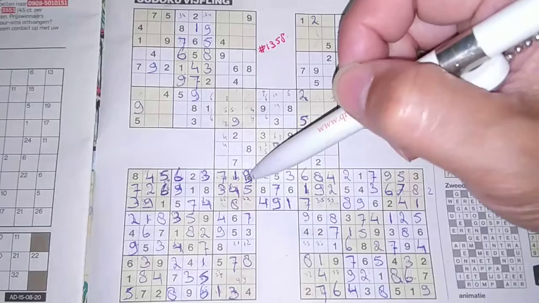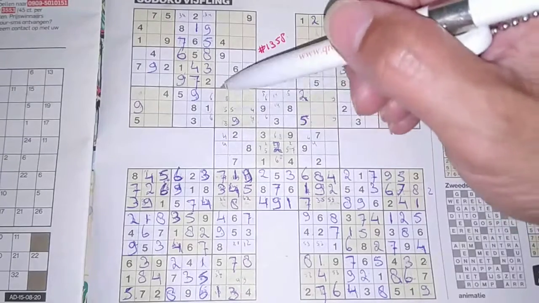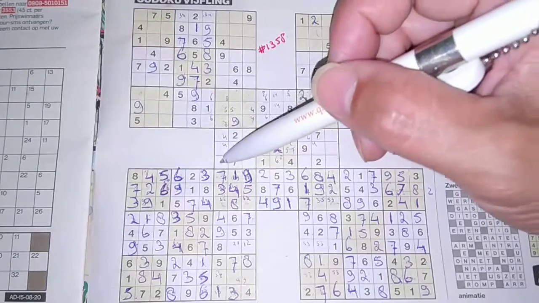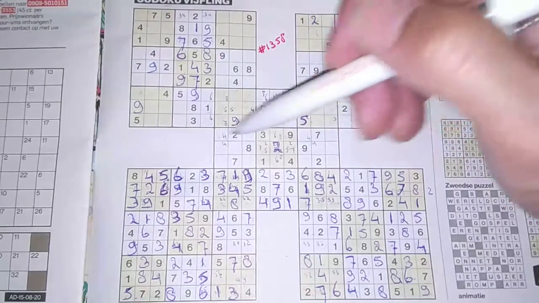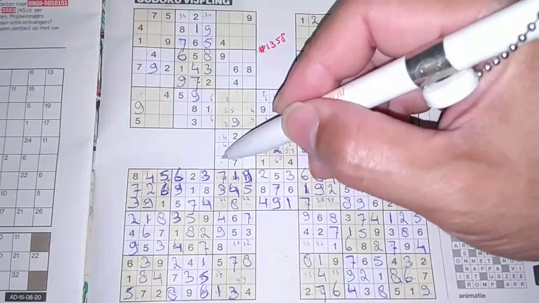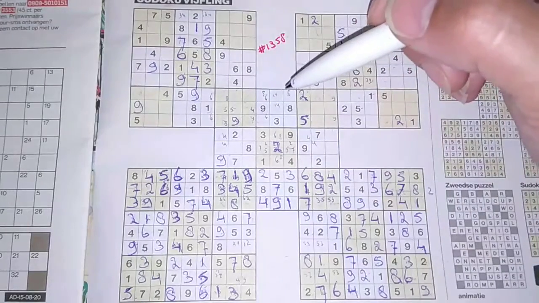That means 9 in this column, 9 in the second column. So in the first column, the only 3 places for the 9 here, or there. We see here 9, no 9 there. Here 9, no 9 there. The only place for the 9 should be there.